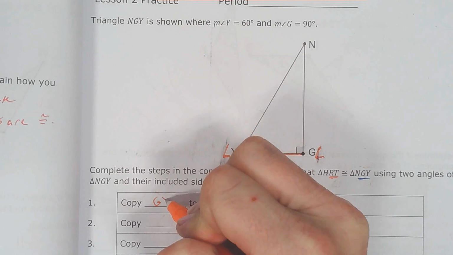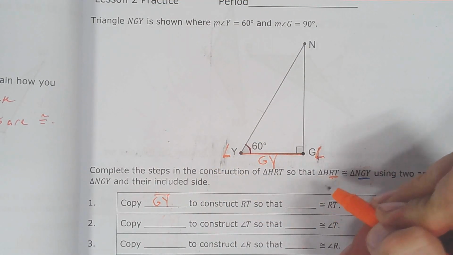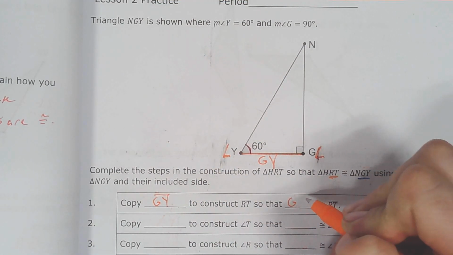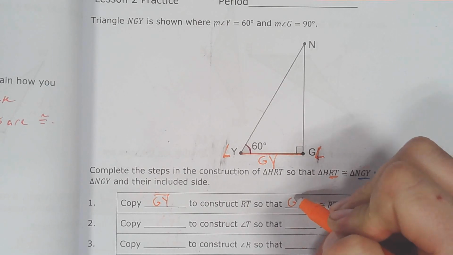So line segment GY is going to be congruent to RT. So RT is going to be congruent to GY.